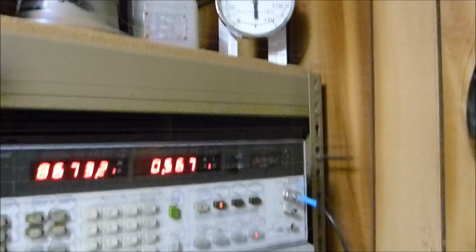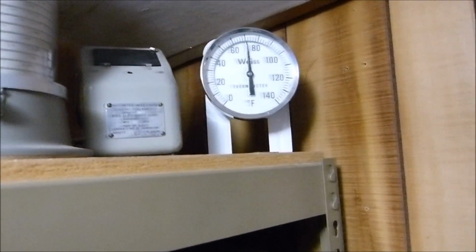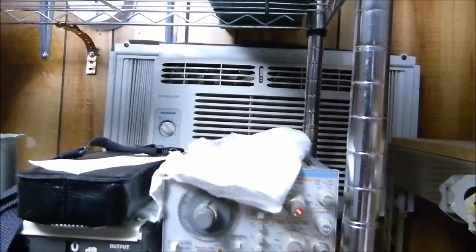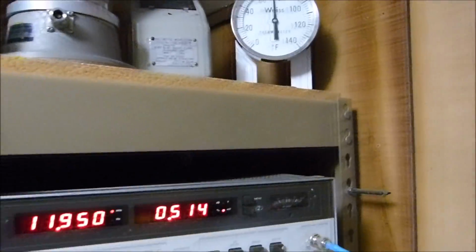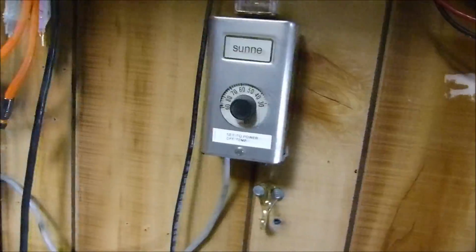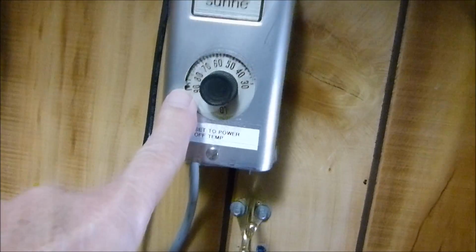And once I see this thing getting up to 80 or 85, I know I need to turn on the air conditioner right over there, or open the door, or shut some equipment off or something so I don't burn up my equipment. I've got this set right here for about 88 degrees.